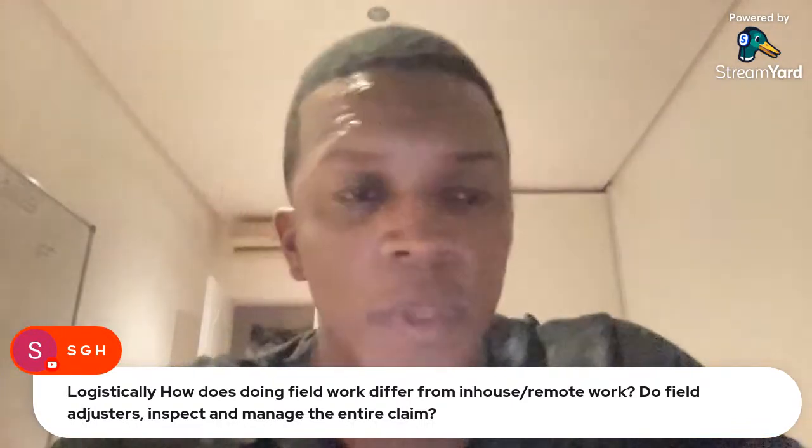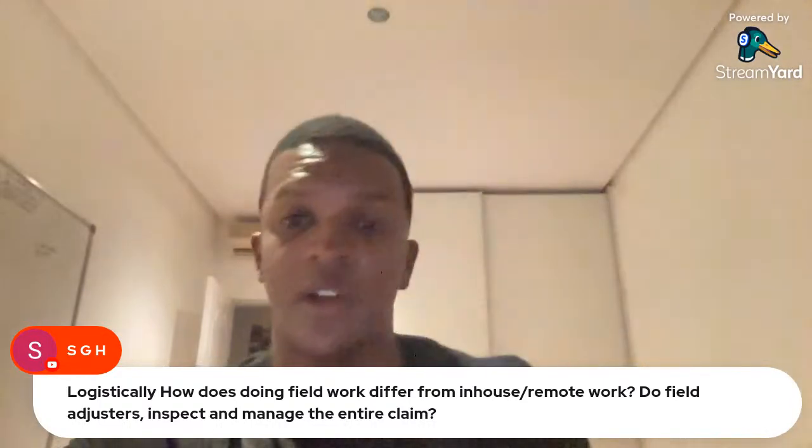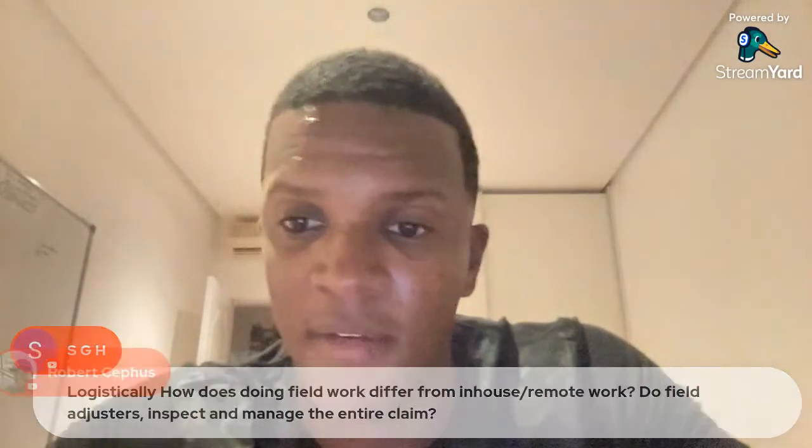What else y'all got? I know I got a bunch of questions in here. It's 11 of y'all. Vinyl trim versus wood trim. Robert, can you explain that a bit more? What are you trying to say? Because vinyl and wood, they look a lot different in real life. So your field adjuster should be able to easily make that determination. It should be easy for them to see because they're doing this all the time.